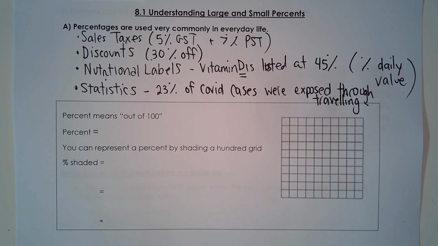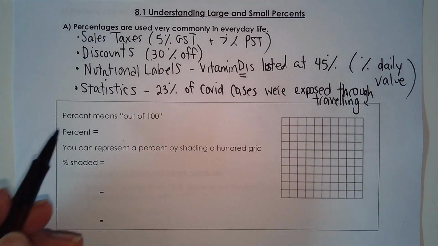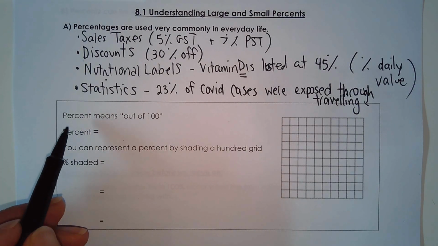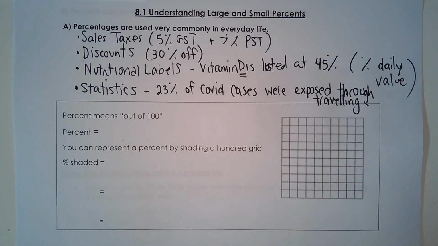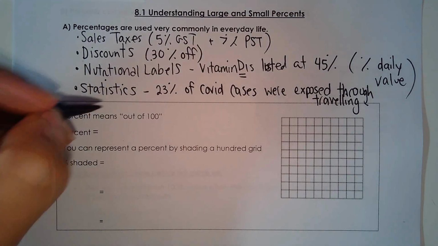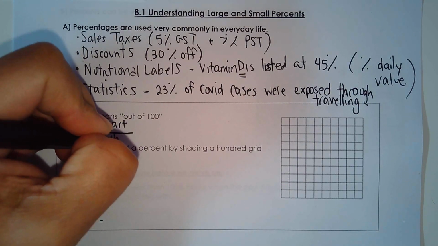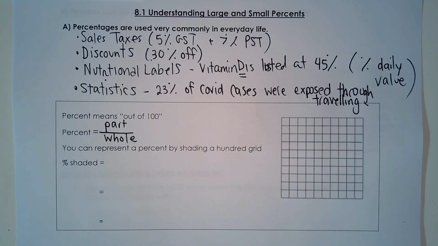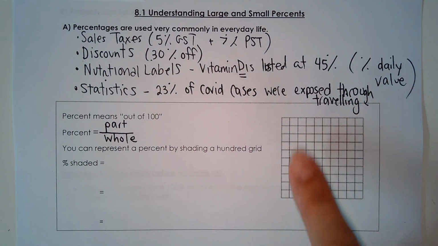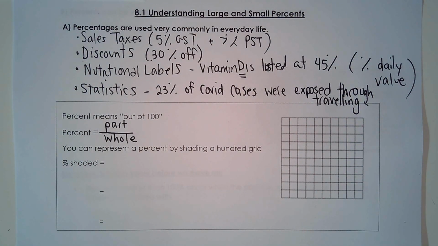Okay, so those are some examples in everyday life. Let's move on to what percent actually means. And those of you that are well versed in French will notice that it is per cent, so out of 100. And we can look at percent in terms of a fraction as well, where we would compare the part to the whole. Okay, and we're going to be using lots of these hundreds grids here.